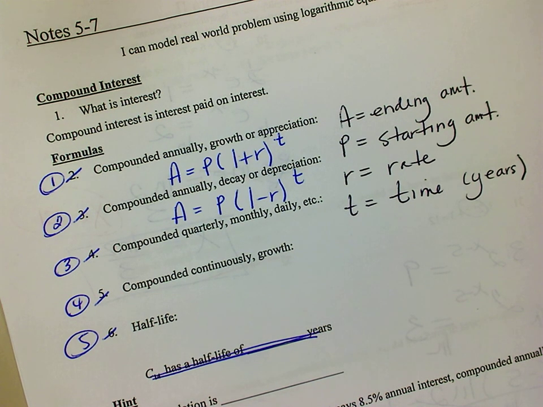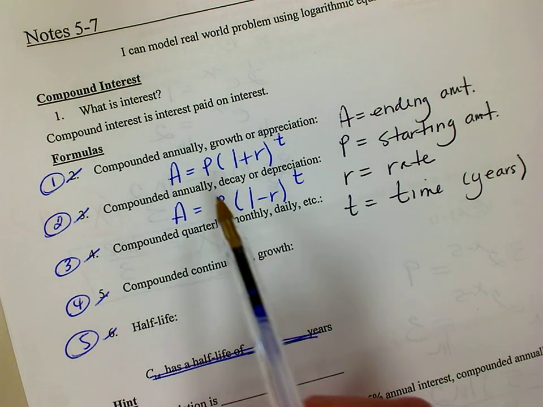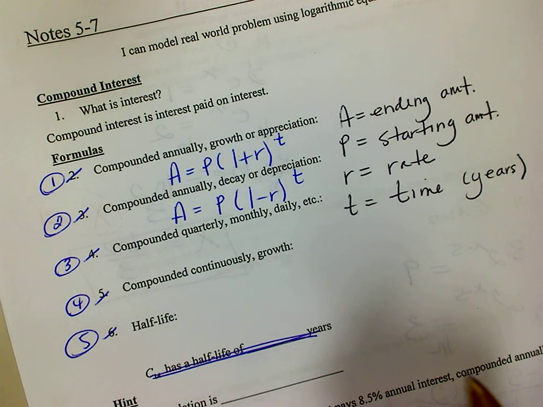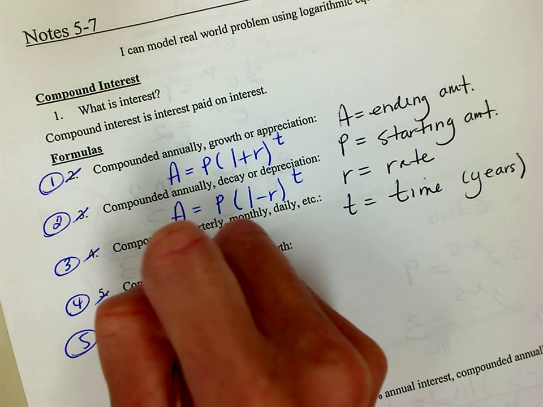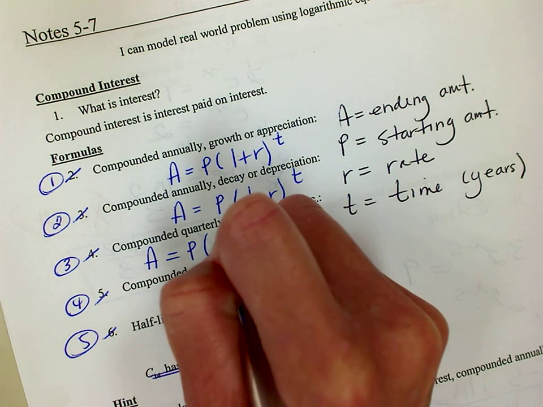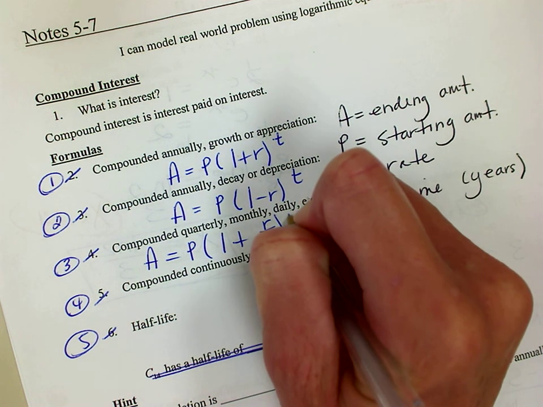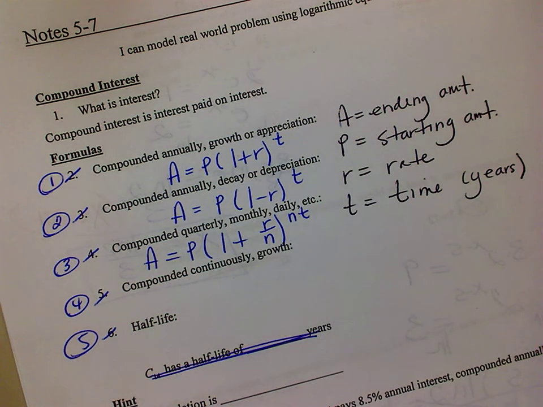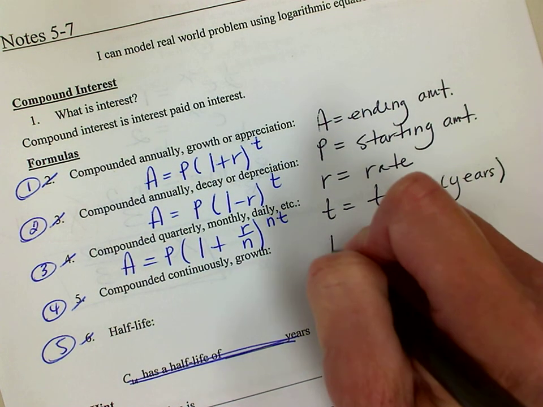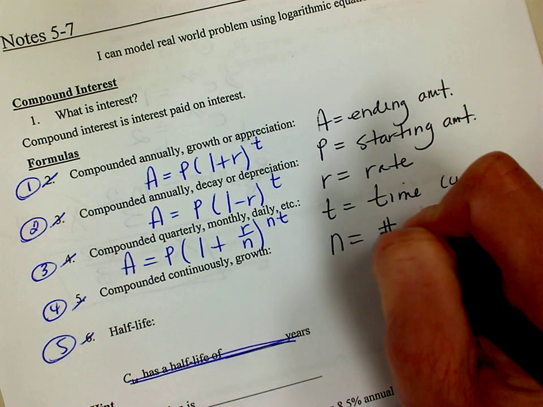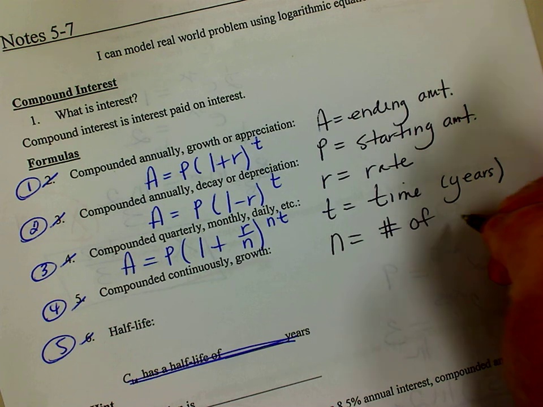Okay, the next one is compounded either quarterly, monthly, daily, etc. So I'm going to add to this first formula here. So everything stays the same, except you're going to divide the r by an n and multiply the n by the t. So n represents the number of times per year.